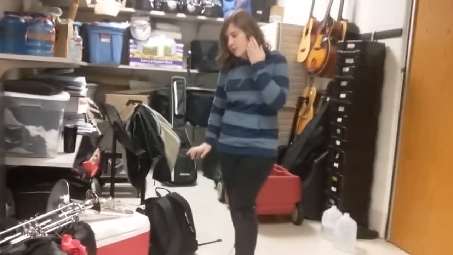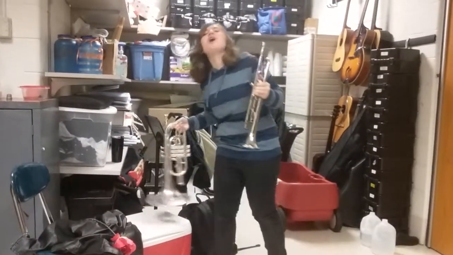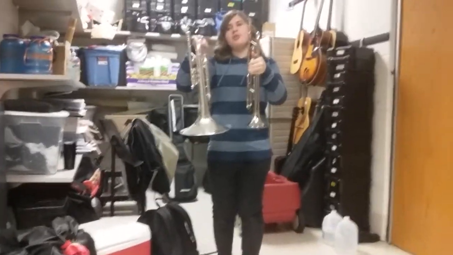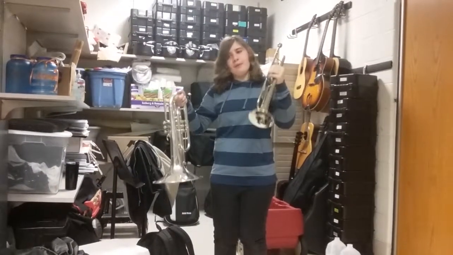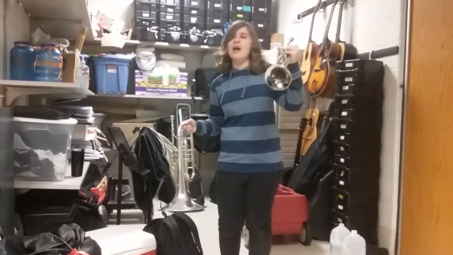Just off screen, I've got some instruments here. I have a trumpet and the lesser-known brass instrument, the mellophone. As you can see, these two have a pretty similar build, but the main difference is clearly that the mellophone is much bigger than the trumpet. So naturally, the tubing on this thing will be far bigger than on that of the trumpet.